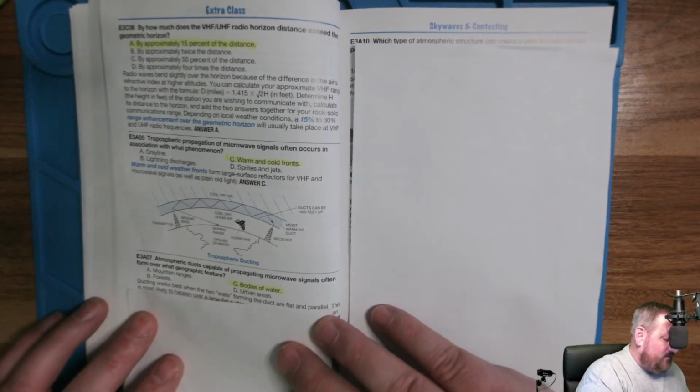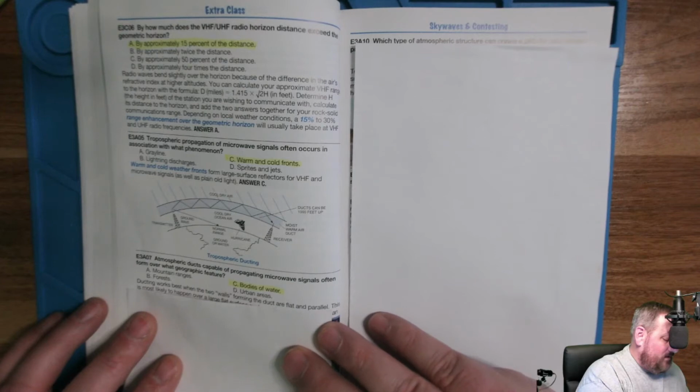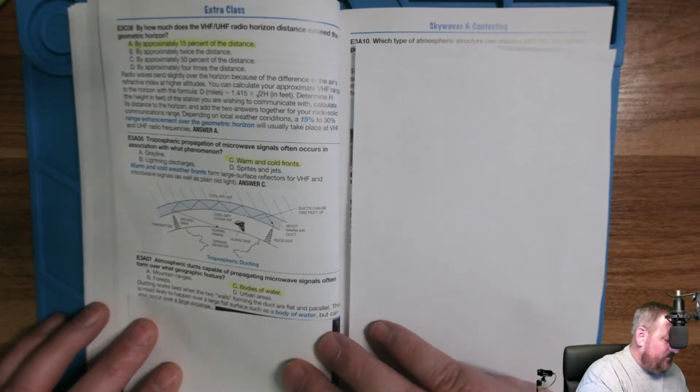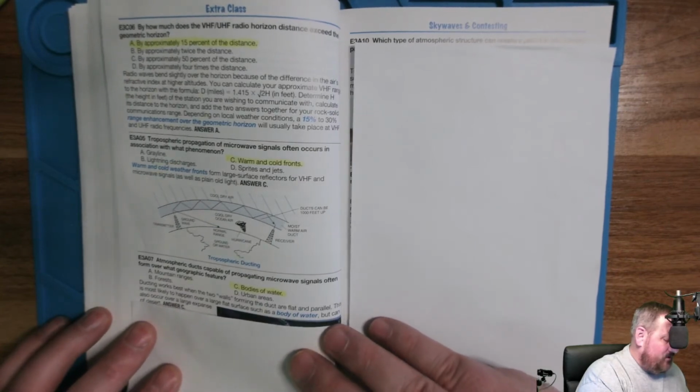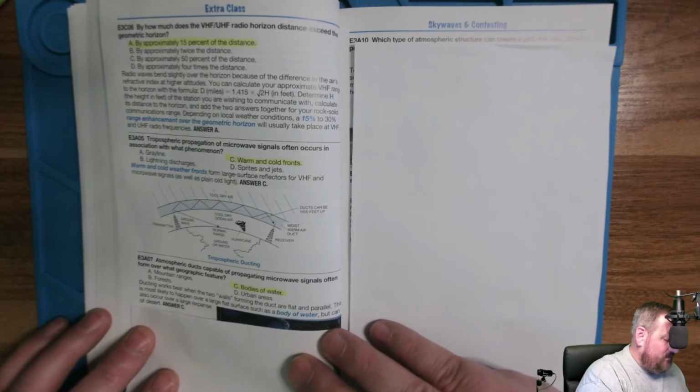Ducting works best when the two walls forming the duct are flat and parallel. This is most likely to happen over a large flat surface such as a body of water, but can also occur over a large expansive desert. So C, large bodies of water.